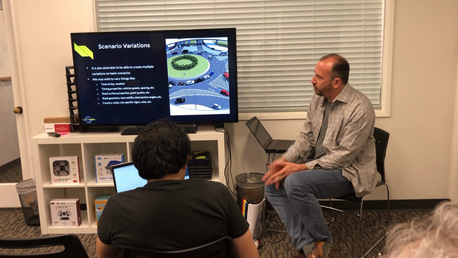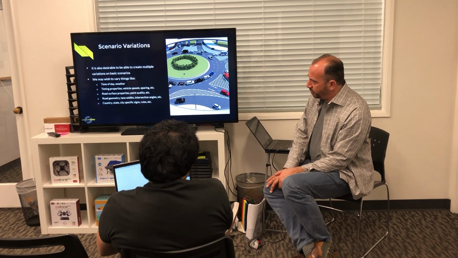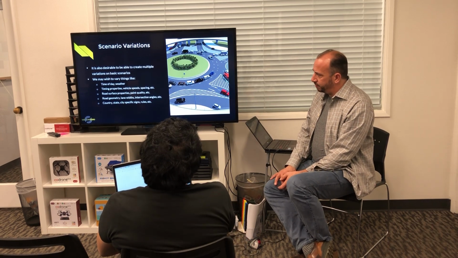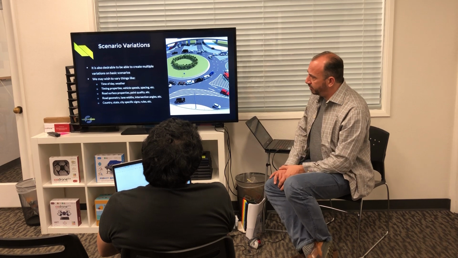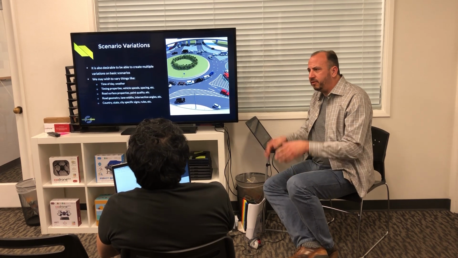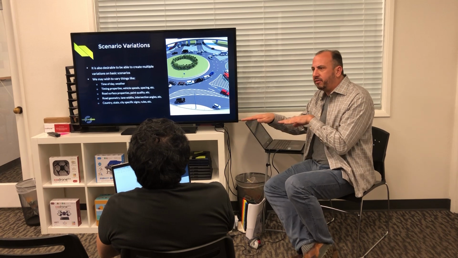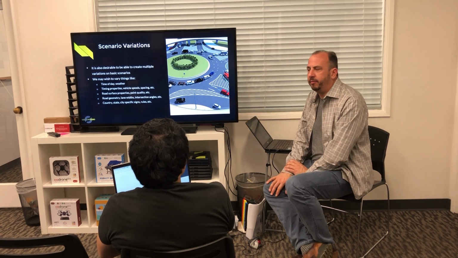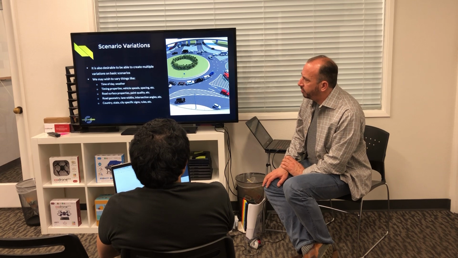You can certainly vary the weather and things like that. Those are things that are varied in the simulator. You can vary timing properties and vehicle speeds and gaps between cars, and typically gap lengths are important in different simulations. So those are other things that can be varied.